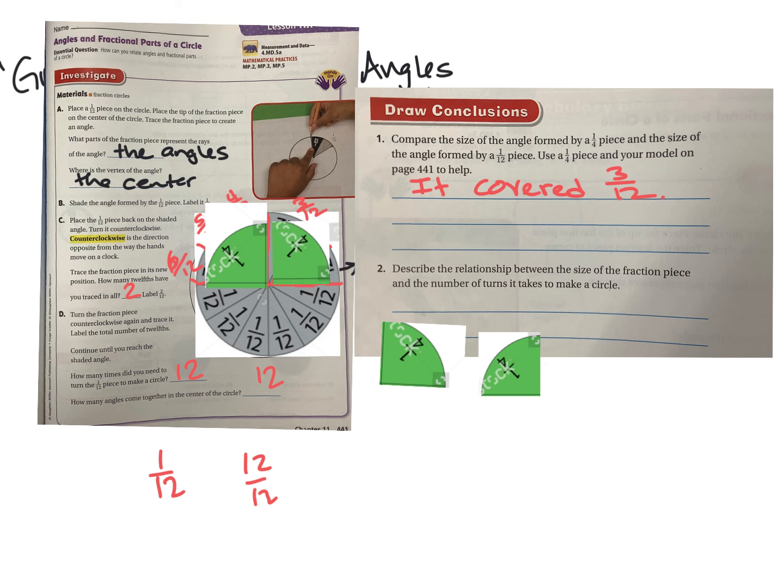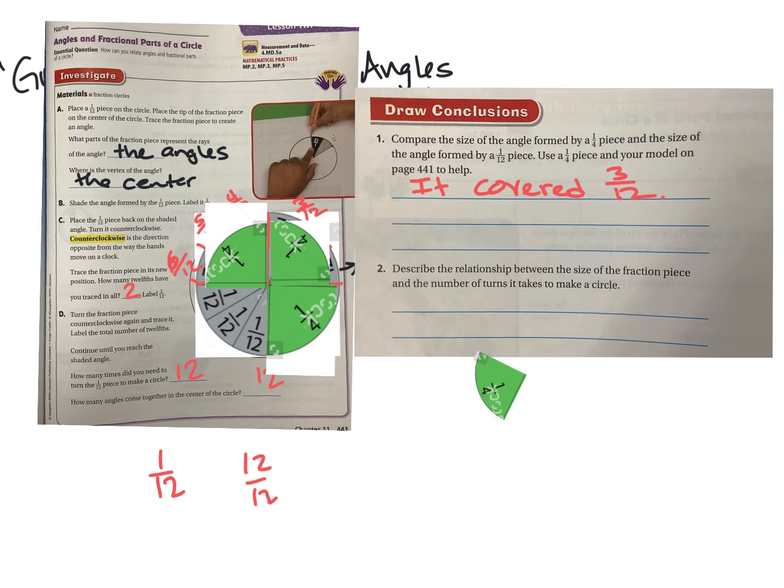There's the other 1/4. There's 3/4. And, oh, looky there, 4/4. Oopsie. It matched the denominator, right? Because it's making one whole, right? If we had thirds, it would take 3/3 to make the whole.